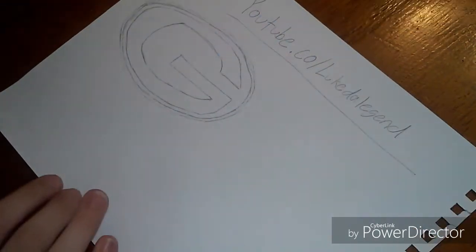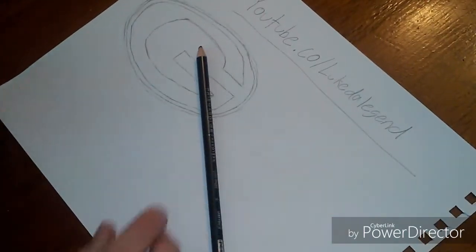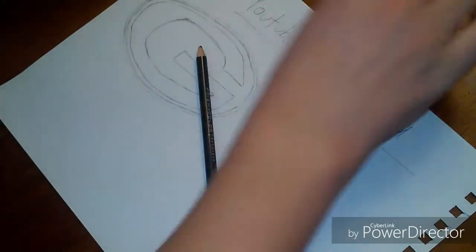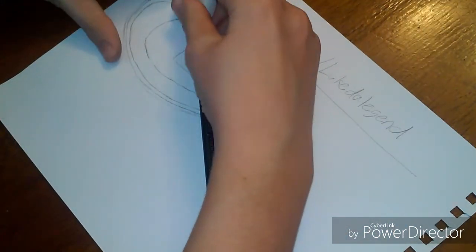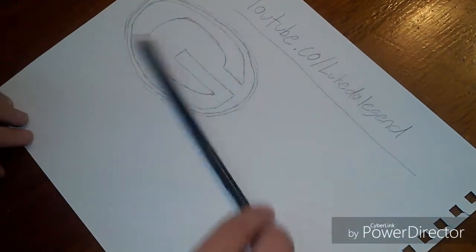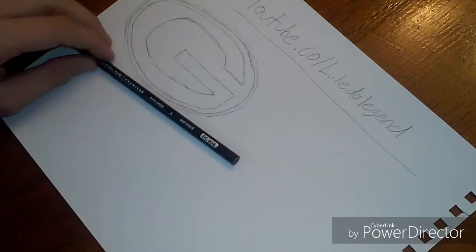Now we're going to get into the coloring, which I'm not really going to explain any coloring techniques for because I think it is reasonably straightforward. I'm going to be using Prismacolor colored pencils to color this in, and you can use whatever. I just like Prismacolor the best. I think they're pretty good, and I recommend them if you're looking for a good pencil brand. It doesn't really matter what shades you use.